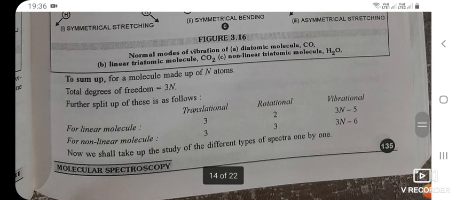To sum up, for a molecule made up of n atoms, the total degrees of freedom is equal to 3n. The split up of these is as follows. For a linear molecule, translational 3, rotational 2, vibration 3n minus 5. For a non-linear molecule, translational 3, rotational 3, vibration 3n minus 6. Now we shall take up the study of different types of spectra one by one.